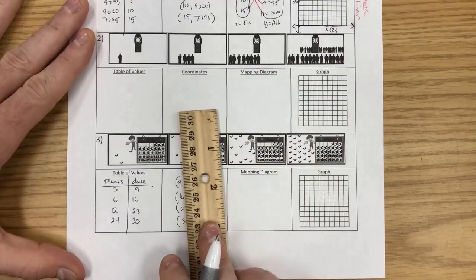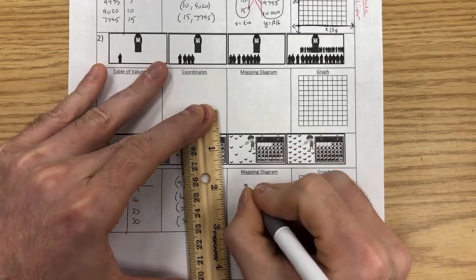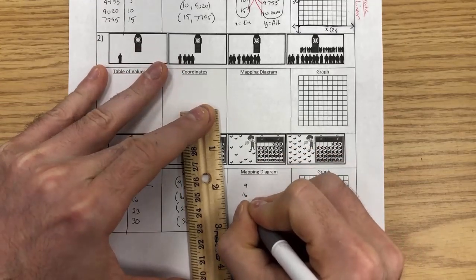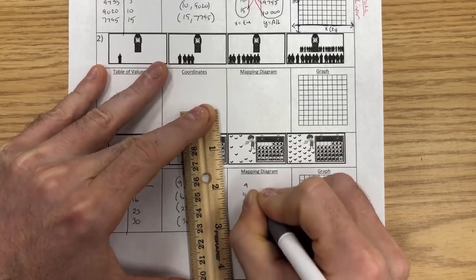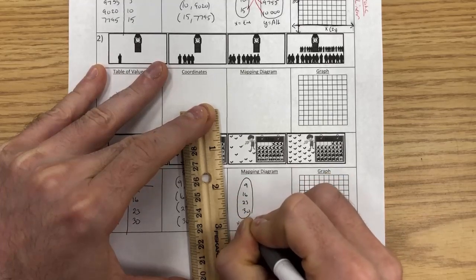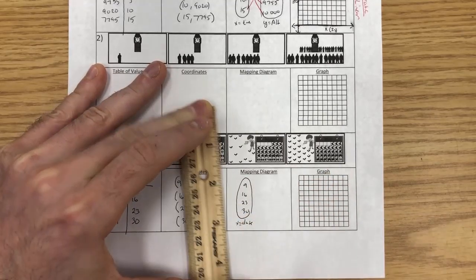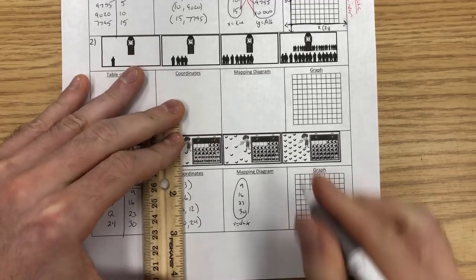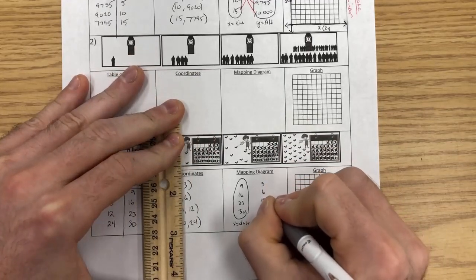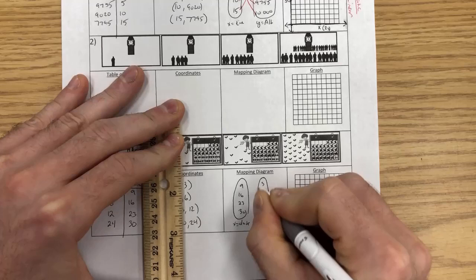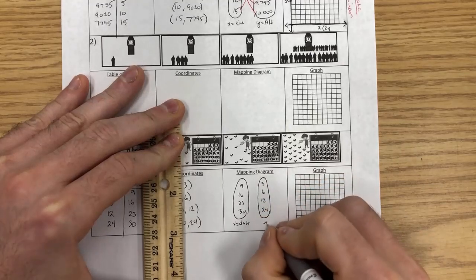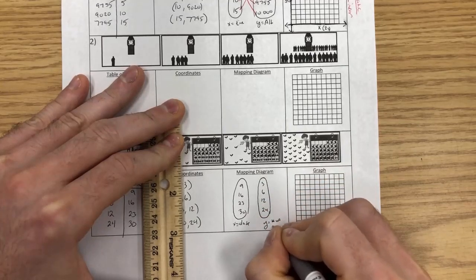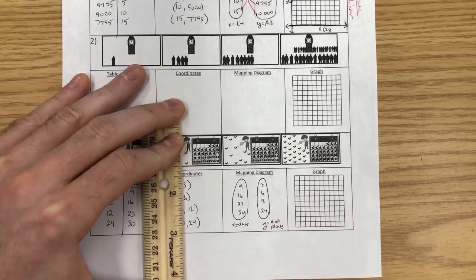And so when we map 9, 16, 23, 30, X is our date. And then for our Y's, we have 3, 6, 12, and 24. Y is our number of plants.